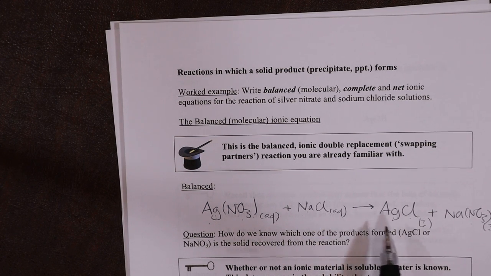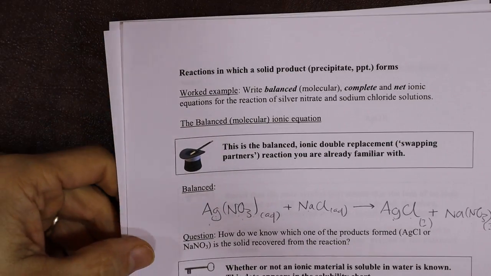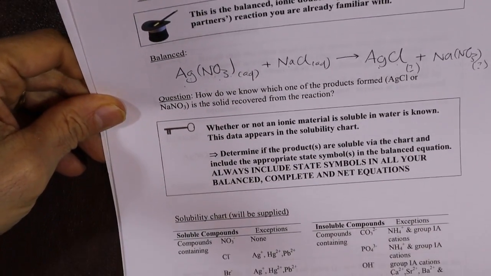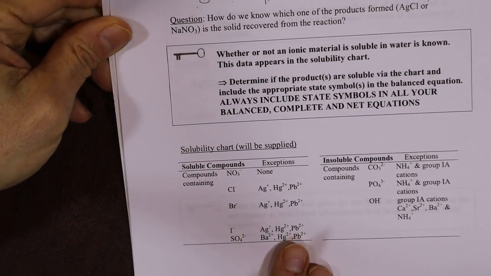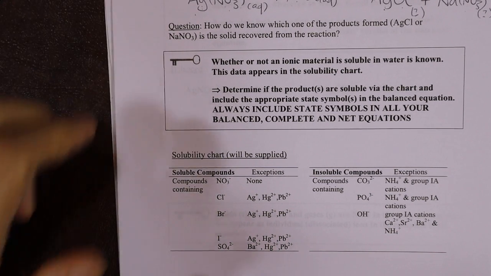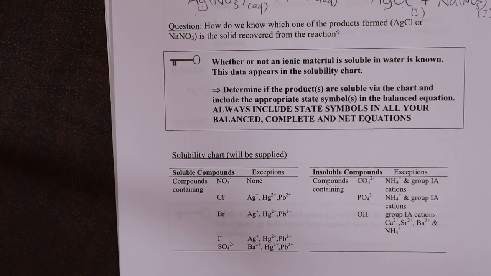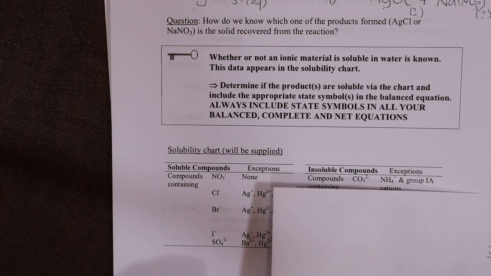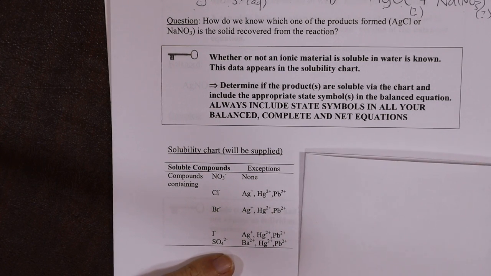Solids are always formed in these double replacements, okay? Bottom line is this: we have what we call a solubility chart. Okay, you have to look at the solubility chart, and if you want to look at your practice exams at the web page, they are available there as well, these charts, okay? So they're in the data sheet. All right, so here's the solubility chart. There it is.